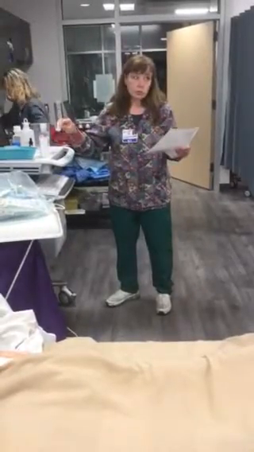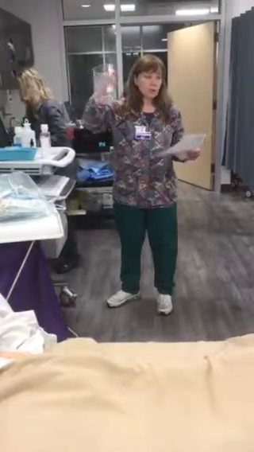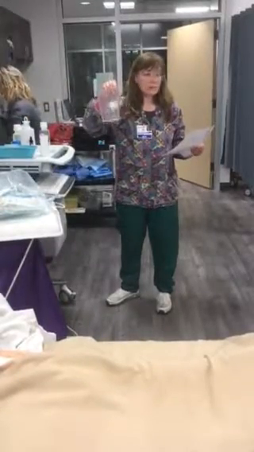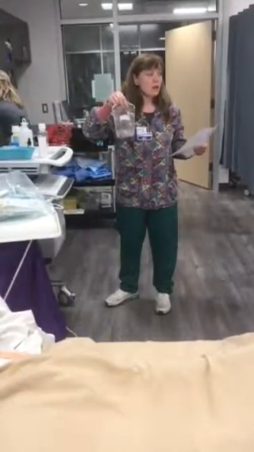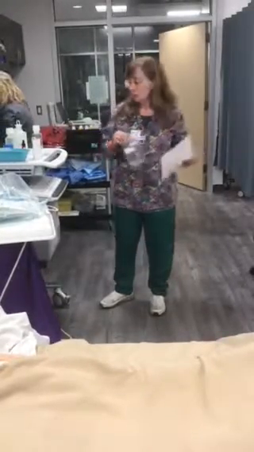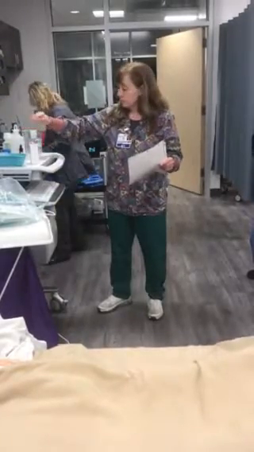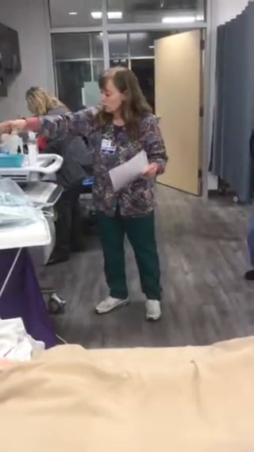So just grab two labels or so. We'll probably pre-label these to help save time. And when I'm doing your checkoff, I want all the labels done before you come up. You'll need at least two of these, one for the feeding, and one for the water.